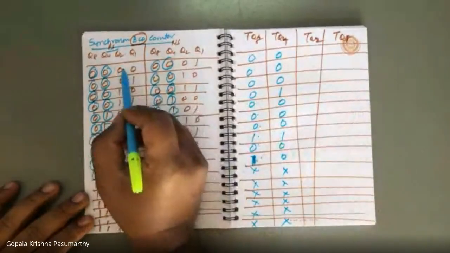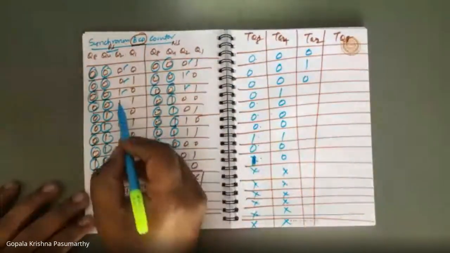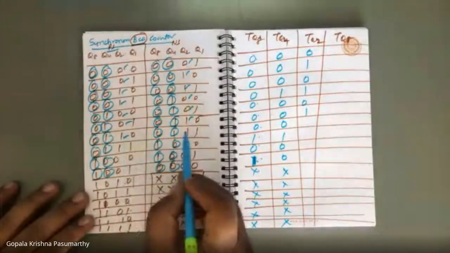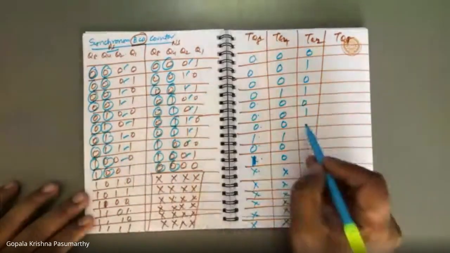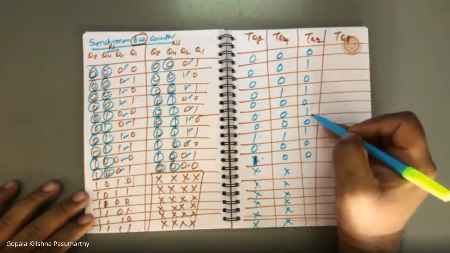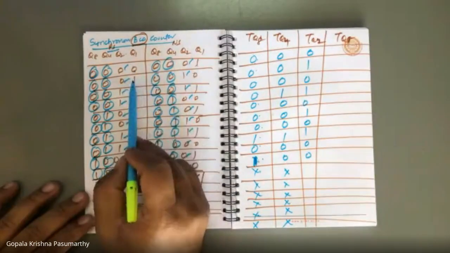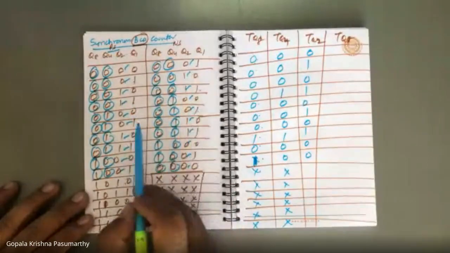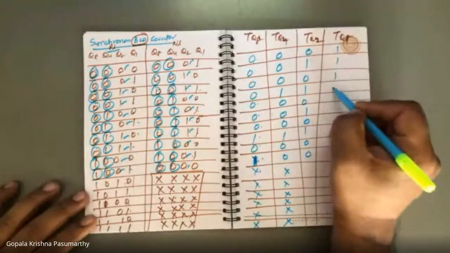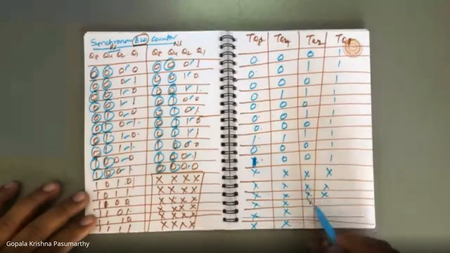Next, let us go to TQ2. See, 0, 0, 0, 1, 0, 0, 1, 0. Next, 1, 0, 1, 1, 0, 1. Next, 0, 1, 0, 0, 1, 0, 0. Now you see here, for TQ1 the values are 1 continuously. It means TQ1 is always 1, because the present state and next state are continuously being complemented.